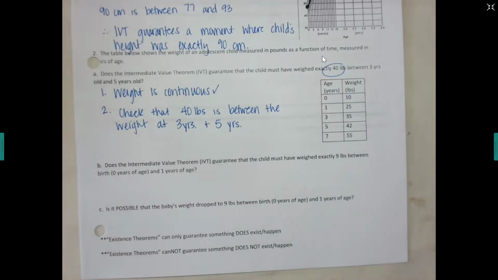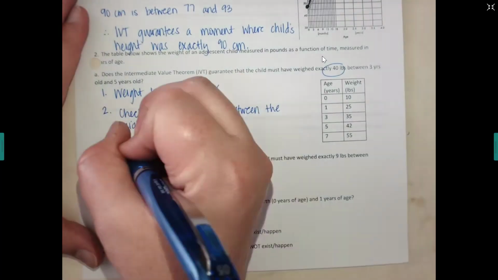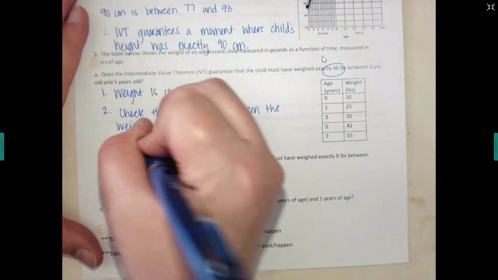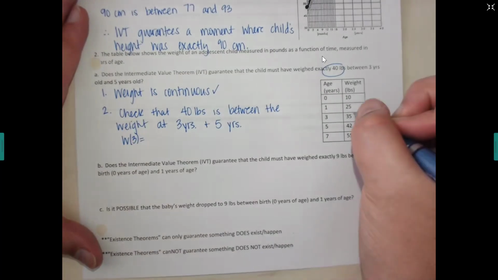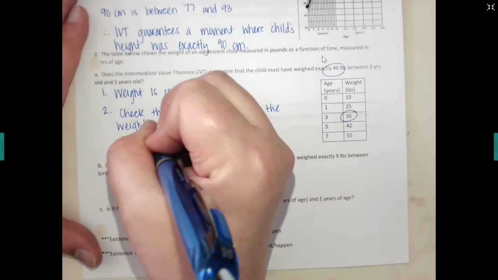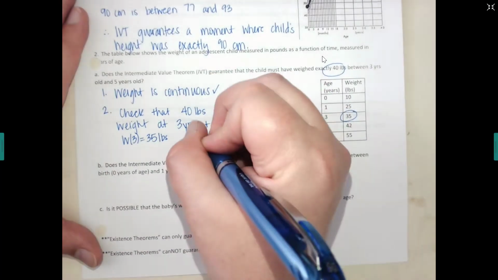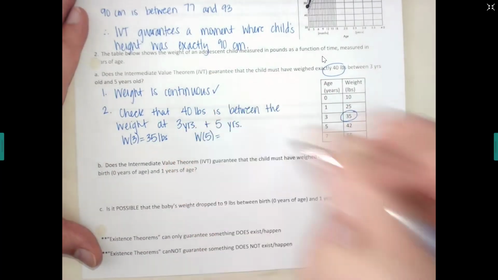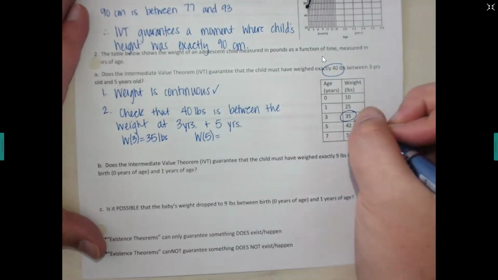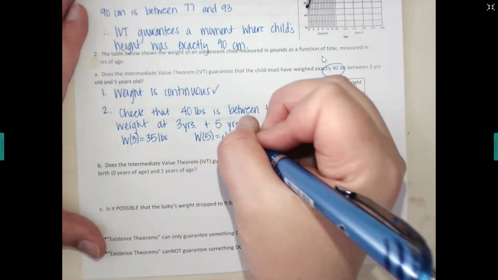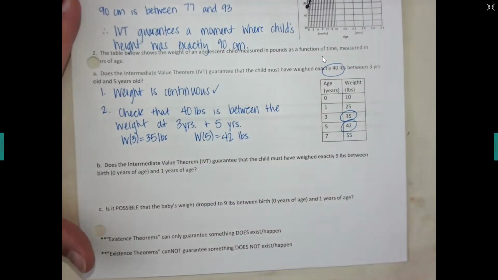Okay, and then we're just going to use our little table for this. So write down the weight at 3 and the weight at 5. So weight at 3 is 35 pounds. The weight at 5 is how many pounds? Read it in your chart. 42. Then is 40 between those?